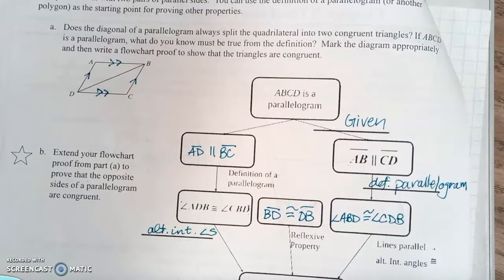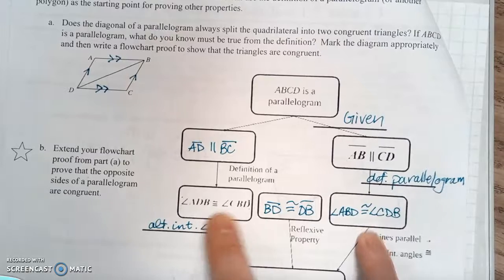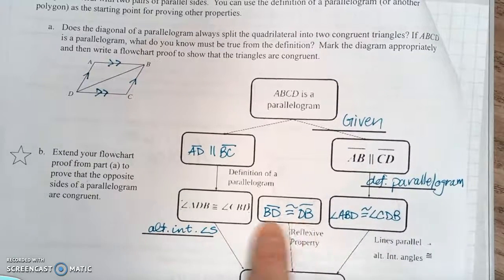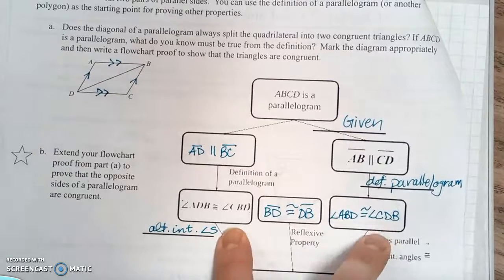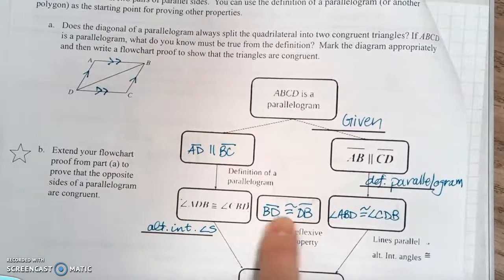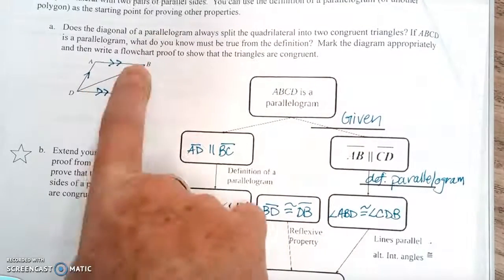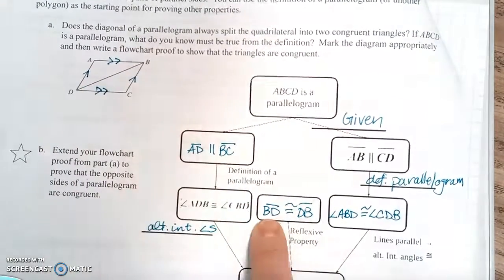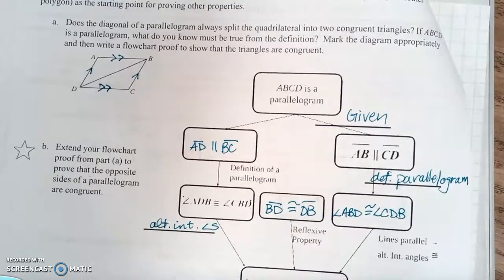Okay? Once we know that, we can conclude that the angles created by having a diagonal drawn in are going to be congruent as well. So this tells us we're going to draw in this diagonal right here, BD, and BD happens to be congruent to DB.